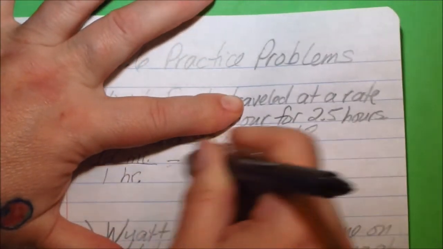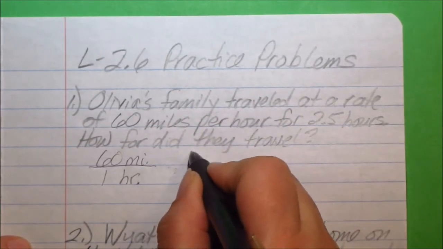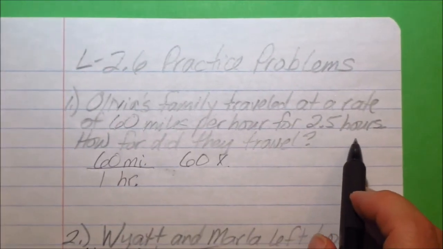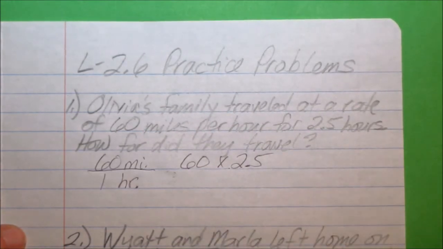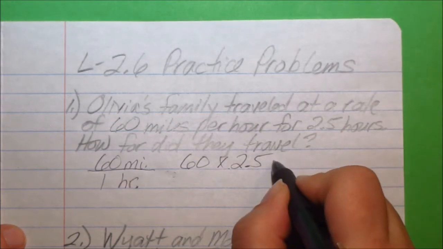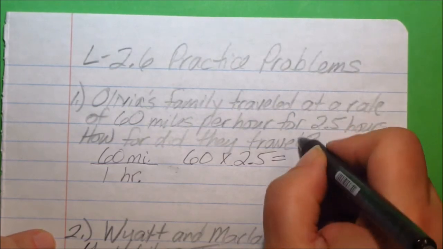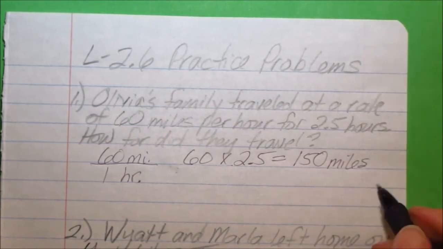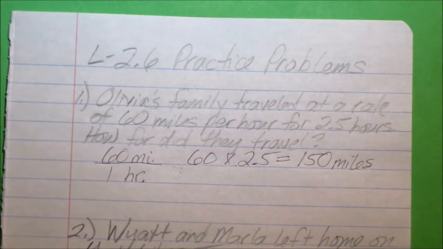I'm just so used to setting up the rates as fractions. So 60 miles per hour. That means we're going to multiply 60 times how long they were driving. All right, so 2 5/10 or 2.5 hours. Right? So that gets us 150 miles. Okay, and so you should have a sentence here too. This should have an answer sentence. Olivia's family traveled 150 miles.